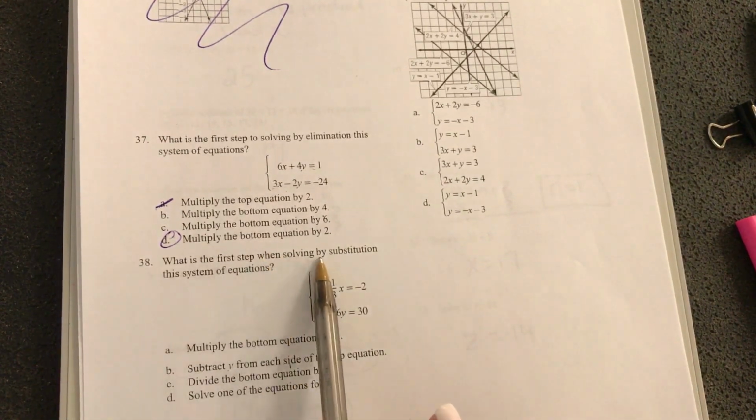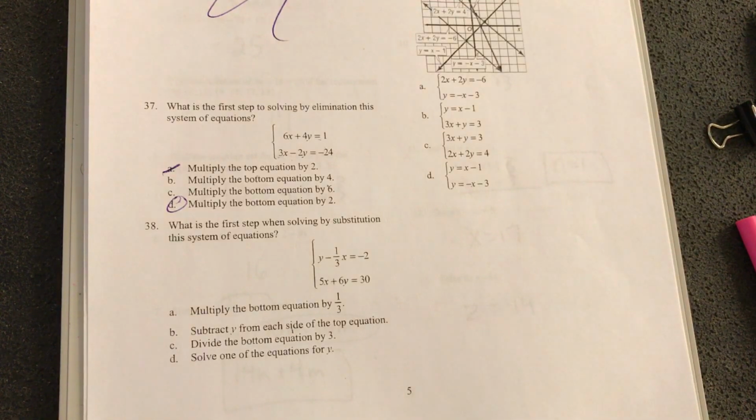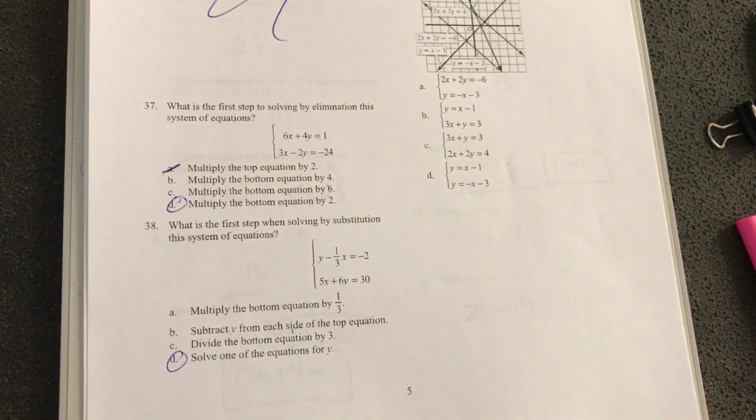What is the first step when solving by substitution? Substitution means you need to solve for a variable. Then you're going to take that whole expression and plug it into the equation. So what you'd have to do is you'd have to solve one of the equations for y.